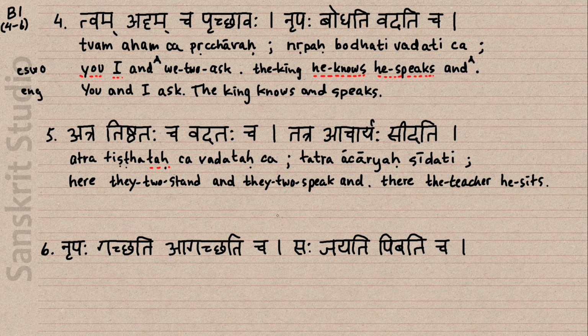Okay, and now what we need to do is to classify the components, or the connecting words or connecting things, the terms for and.